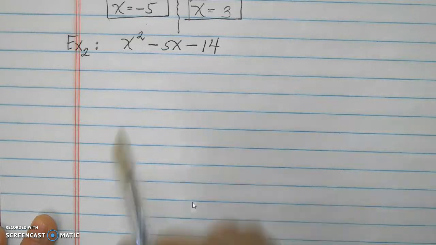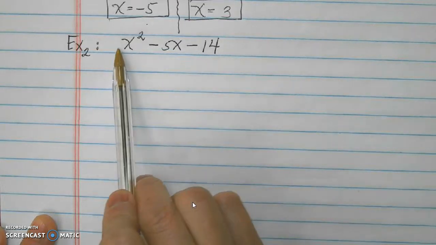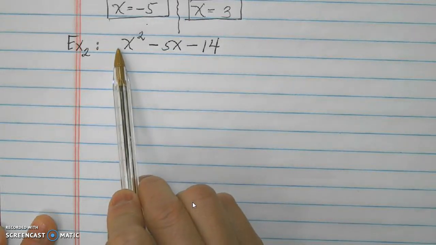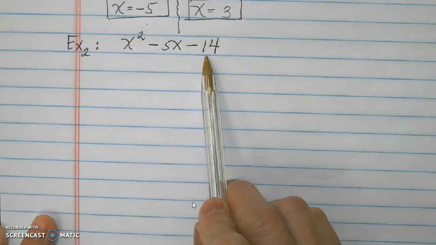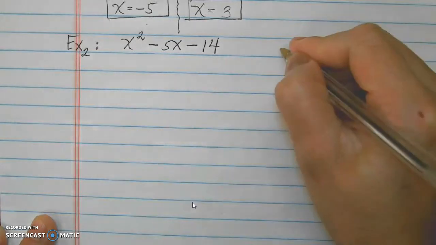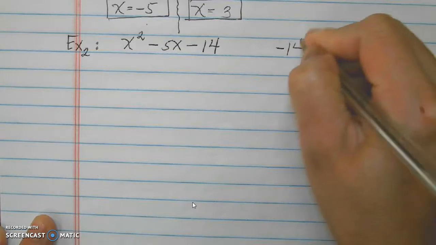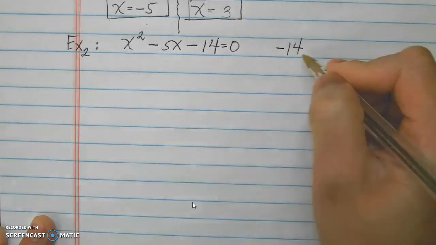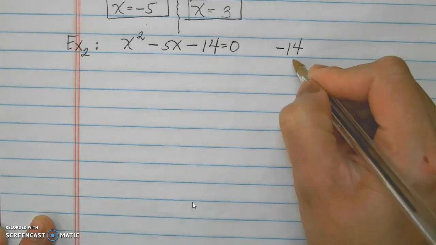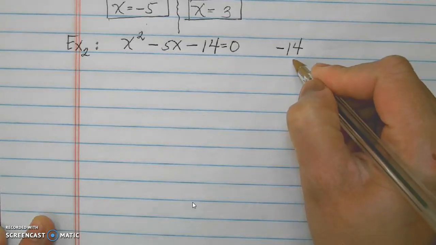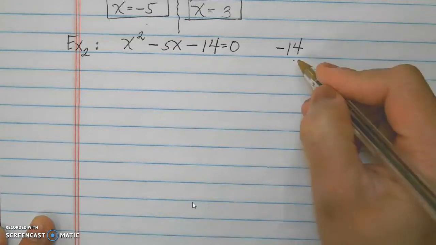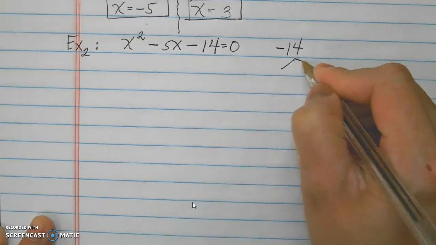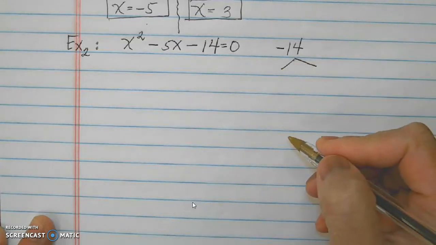Okay, so for our example number 2, we're going to use x squared minus 5x minus 14. And again, the first step is to get the coefficient of x squared, which is a 1, multiply it by the c, which is negative 14, and we're going to have negative 14. By the way, that's equal to 0. What are the factors of negative 14 that will give us a negative 5 when added? All right, let's examine this.